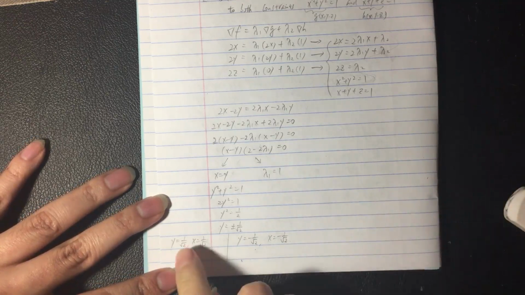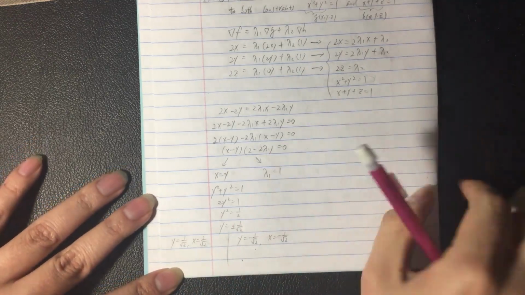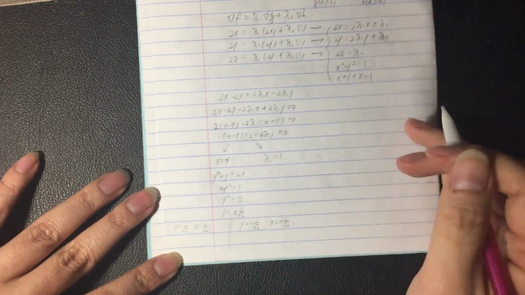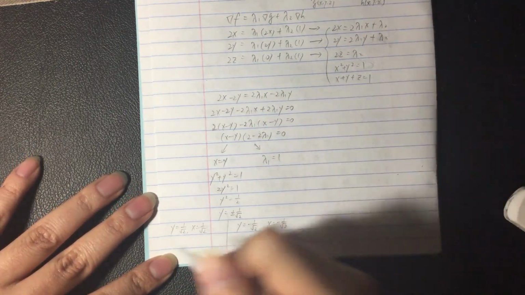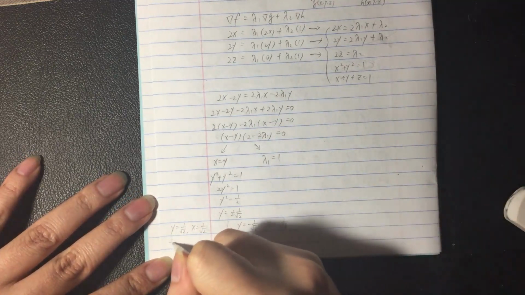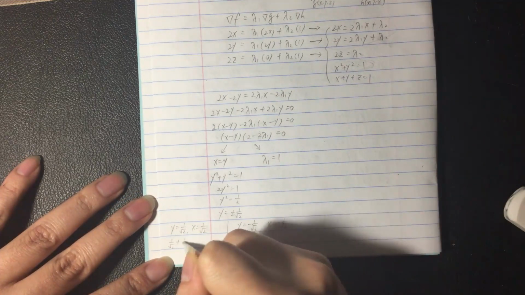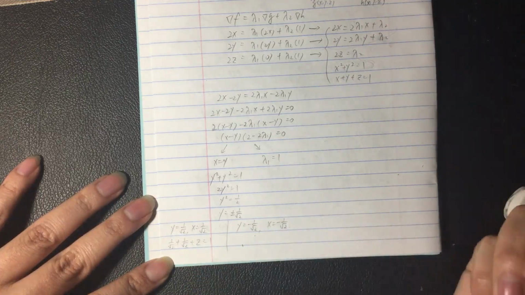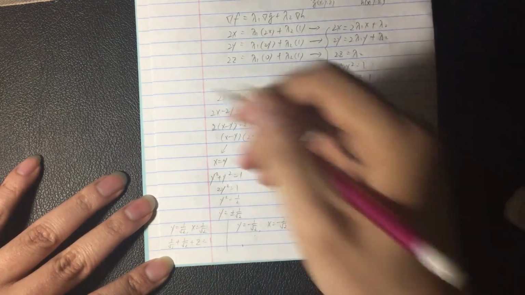Then I can plug in x and y and solve for z. If I plug in x and y, I have 1 over radical 2 plus 1 over radical 2 plus z equal to 1. Let me solve the equation here.